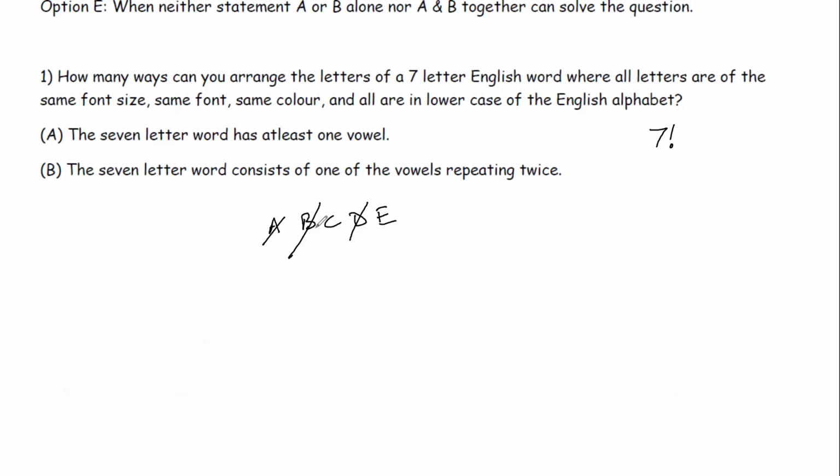And when we take both together, there's at least one vowel, and that means we know that there are more than one vowel, and one of the vowels is repeating twice. It doesn't help us get to an answer. So let's just assume that there was exactly two letters repeating, and we had that information with us. Then the answer would be this one. But it is not together also, and we're left with only E. So E is the answer.